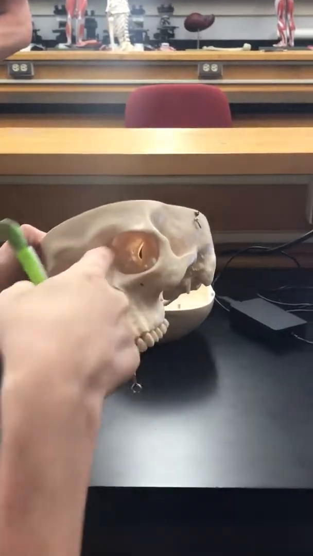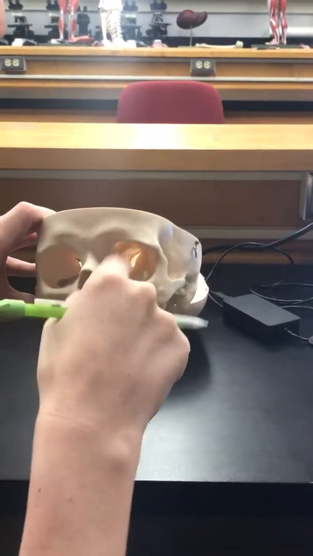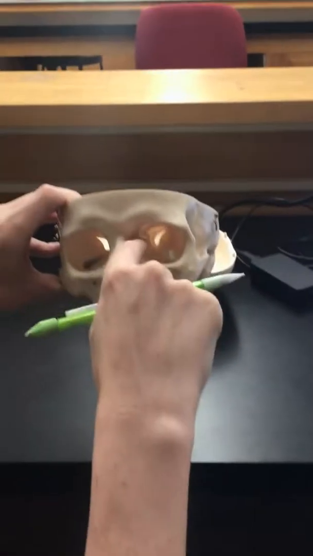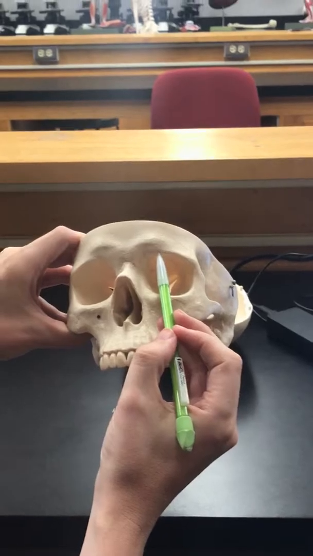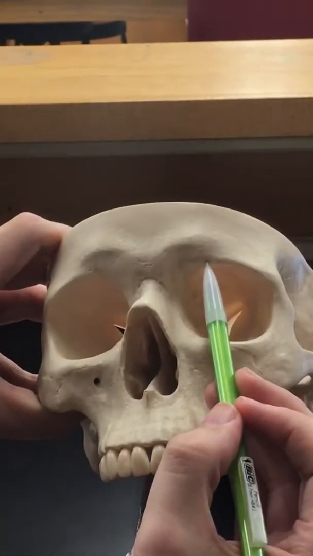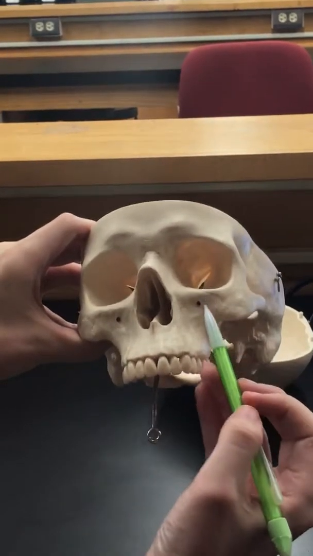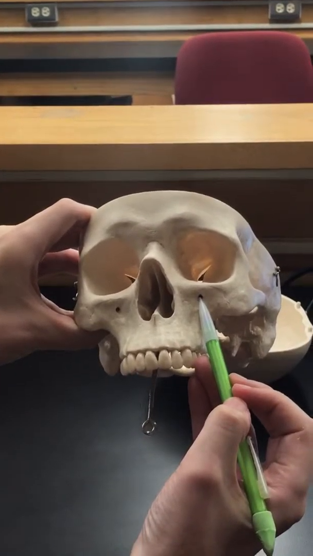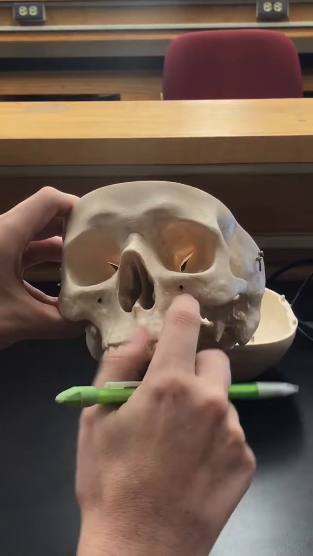Its orbital surfaces, whereas this is the orbital surface of the frontal, and that's the supraorbital margin at the top of the orbit there, and you can see that notch is the supraorbital notch. Sometimes it looks like a foramen, supraorbital foramen. That's the infraorbital foramen, which is part of the maxilla.